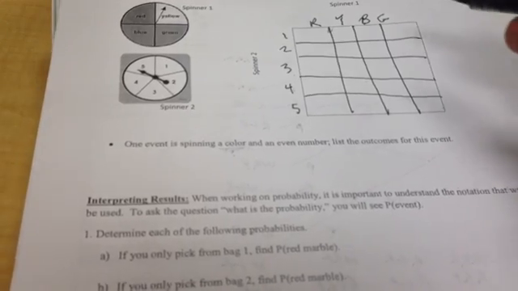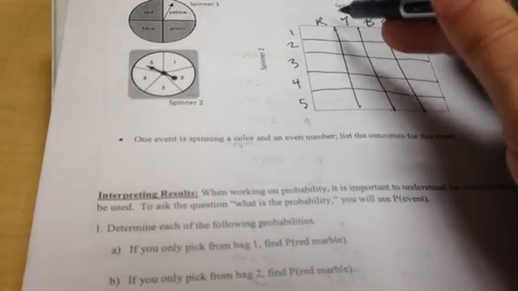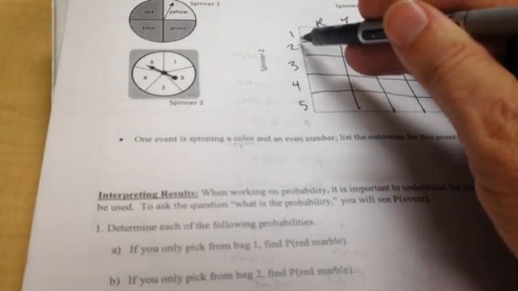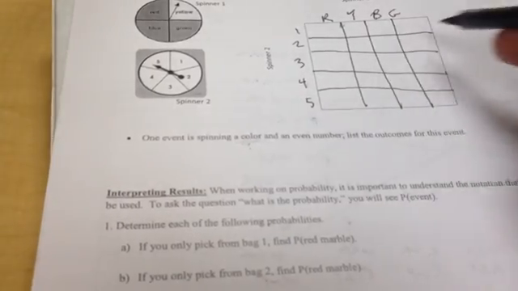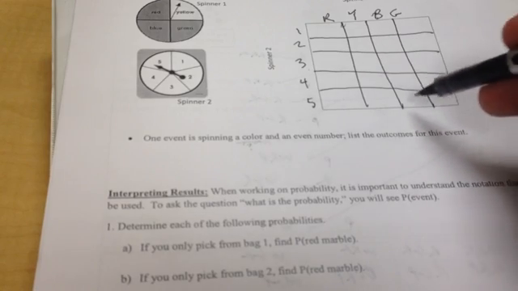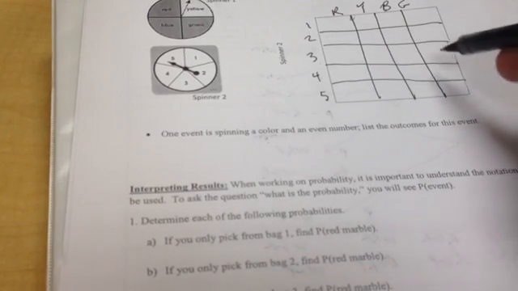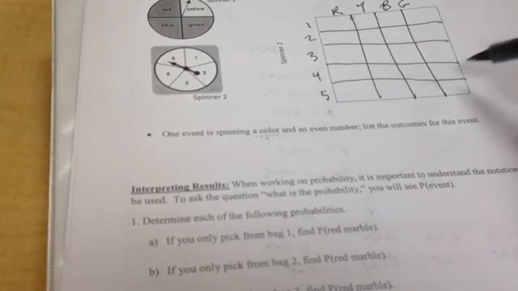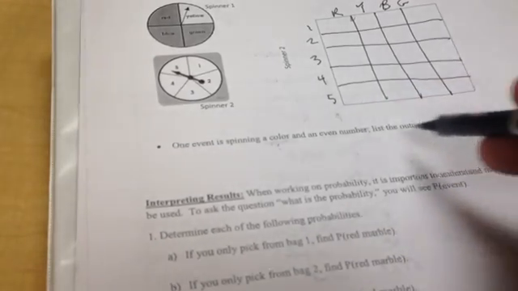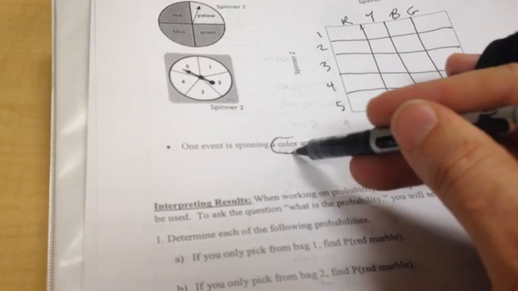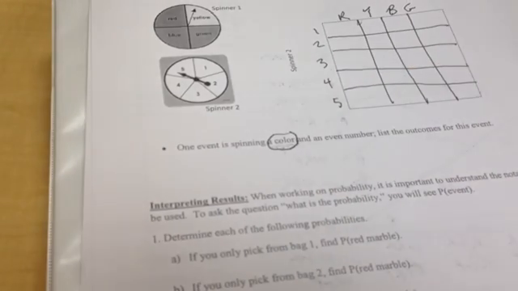So our sample space is all of these possibilities: red 1, yellow 1, blue 1, green 1, red 2, yellow 2, everything in here. Each one of these 20 things is a member of our sample space. Sample space is anything that can happen. And then one event is spinning a color and an even number. Now, a color, we're obviously going to spin a color, so I'm assuming they mean a specific color.